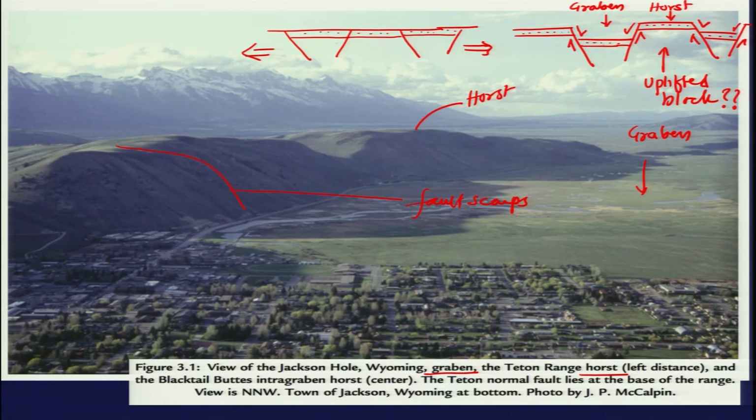Anyway, then let's move ahead. So we have this is your fault scarp here. So this one is your fault scarp, and fault trace runs somewhere like this at the base here. Okay, so this is your fault line.